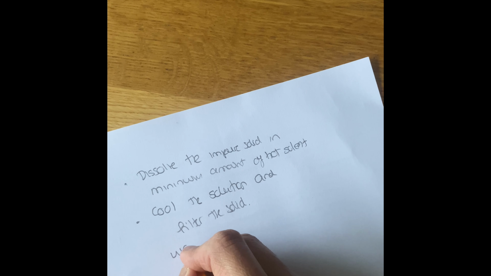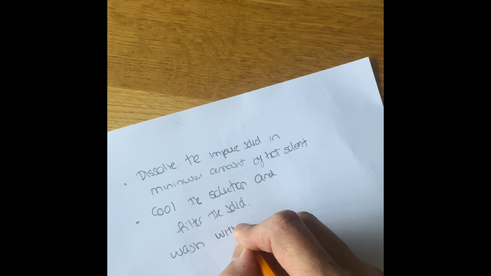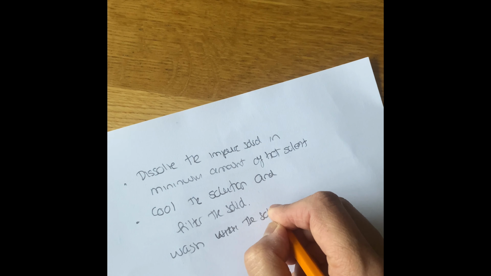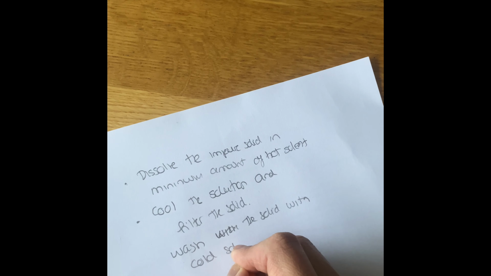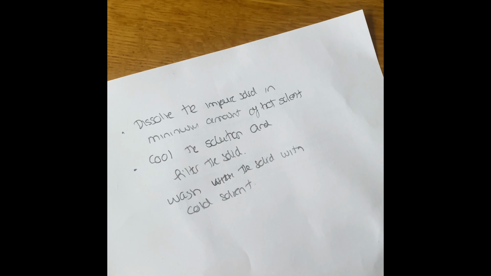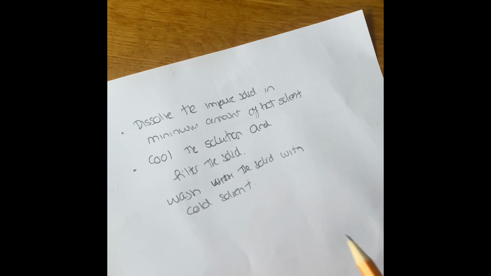Then you've got to wash with cold solvent. I would say wash the solid with cold solvent. The reason we add cold solvent is so you don't dissolve the crystals, but you get rid of any impurities present there. Okay, and dry.